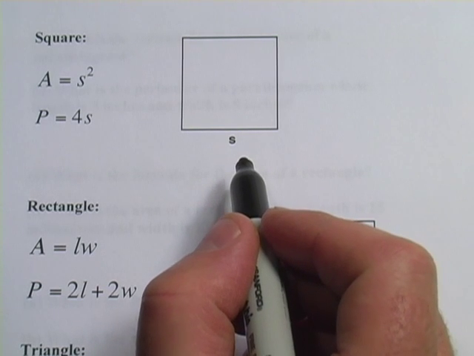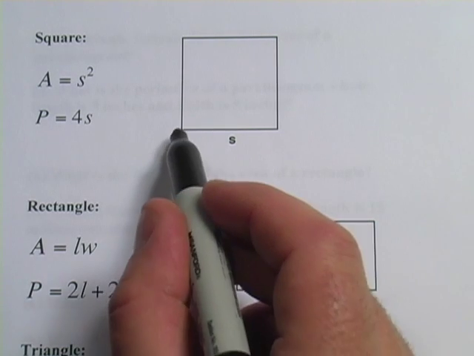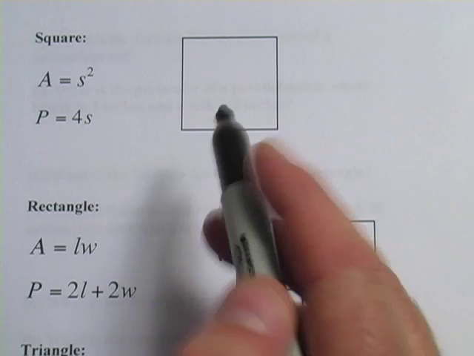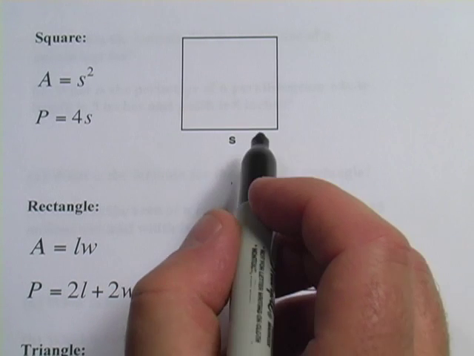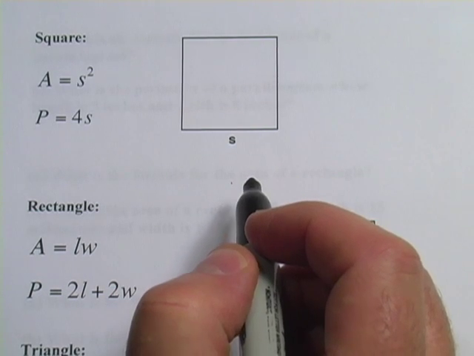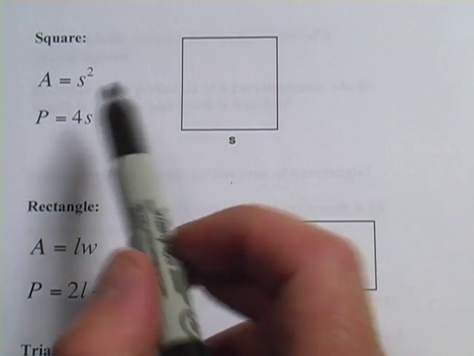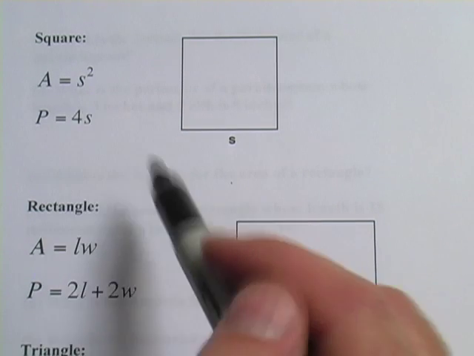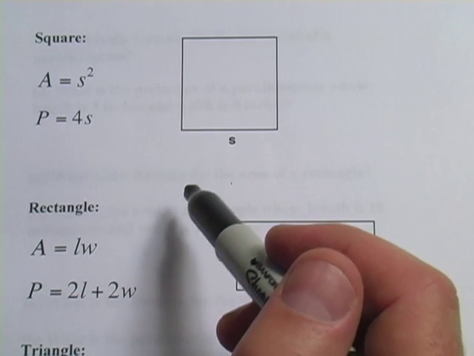Even though some of the formulas use multiplication, you're just adding all the sides together. And so perimeter answers are always just going to be in plain old units. So if it's meters, plain old meters, whereas the area would be meters squared. So let's start with the square here.